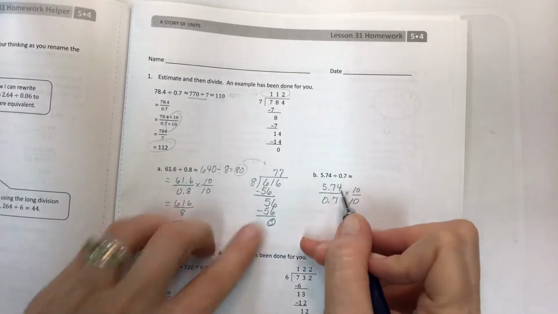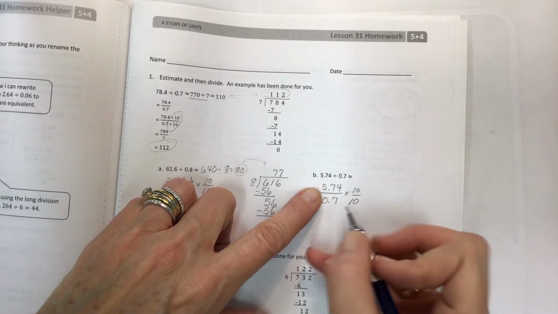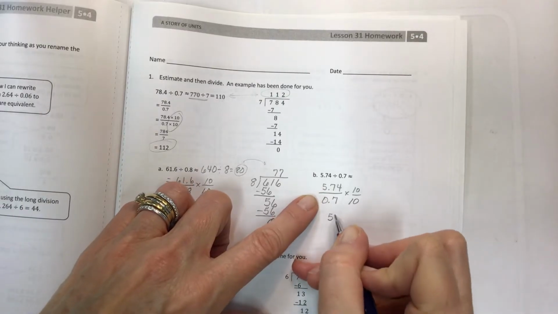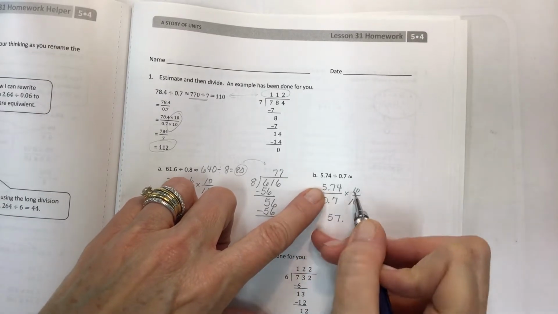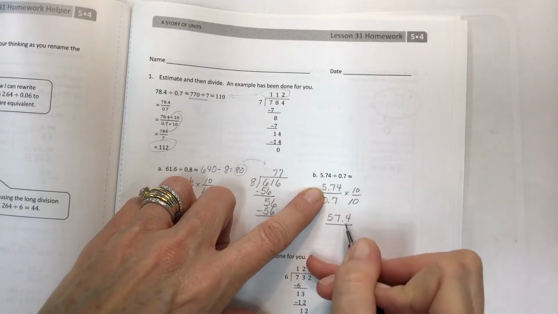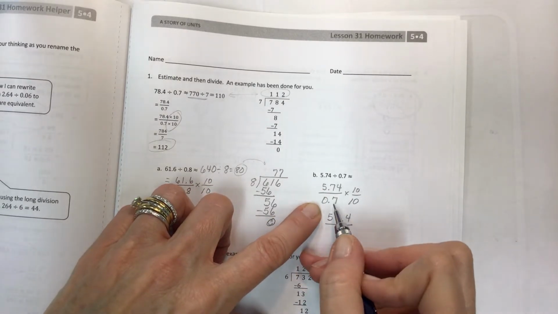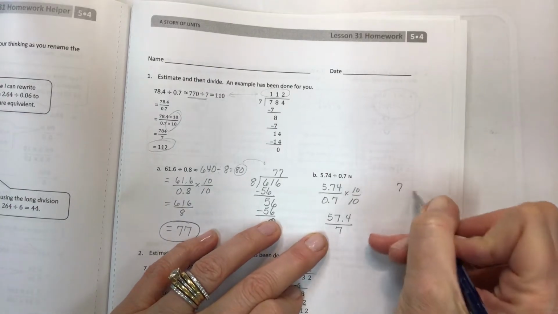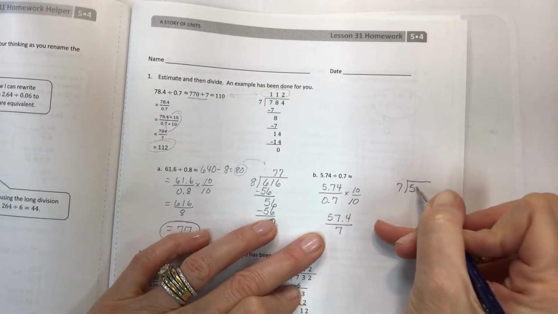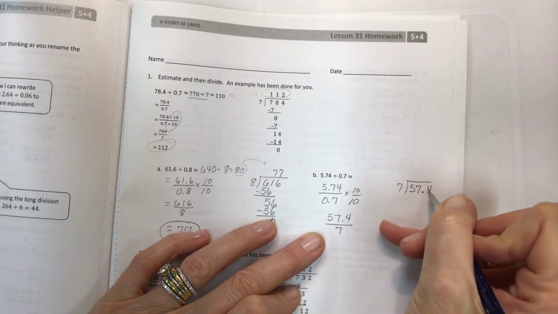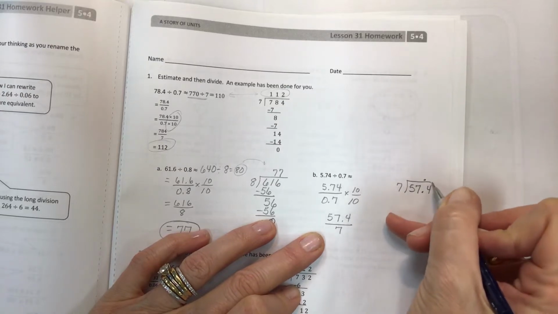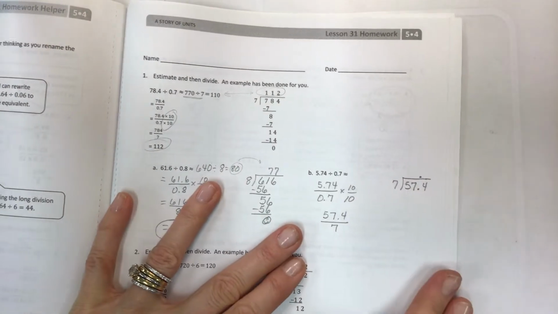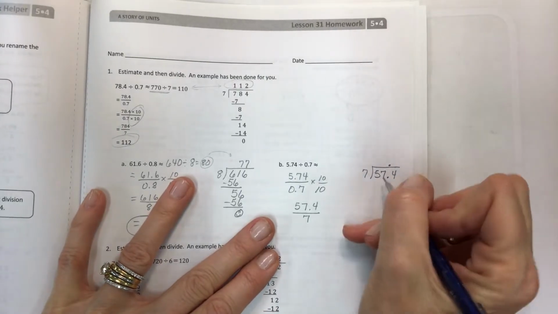It's okay if you have a decimal in your dividend up here. So with the one shift on the top, you'll get 57.4, and a single shift on the bottom, you get 7. Now when you set that up, 57.4, when the decimal's in, decimal up. Okay, so you want to set it up and show that you're ready to go.